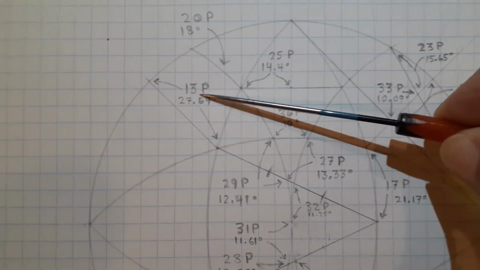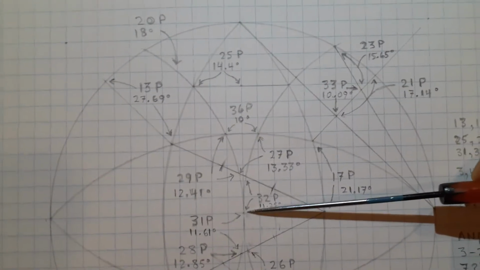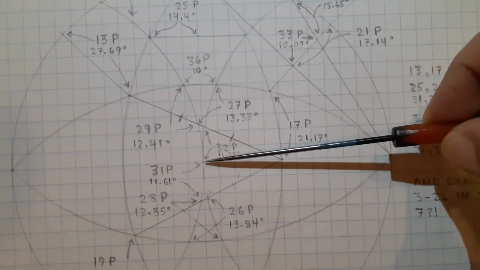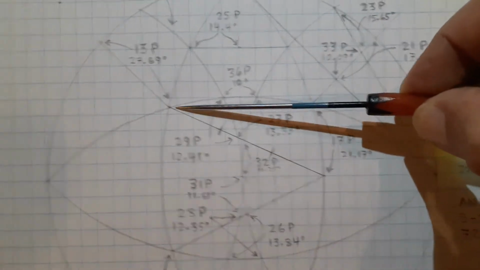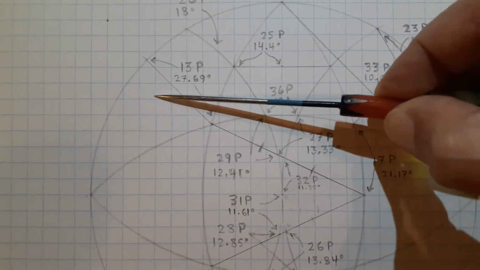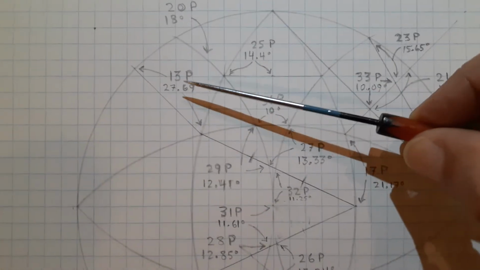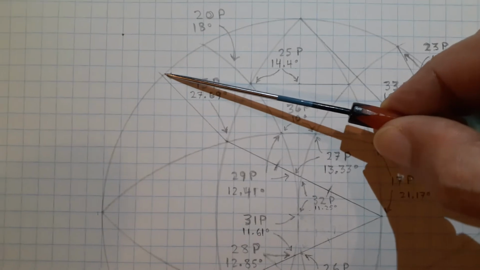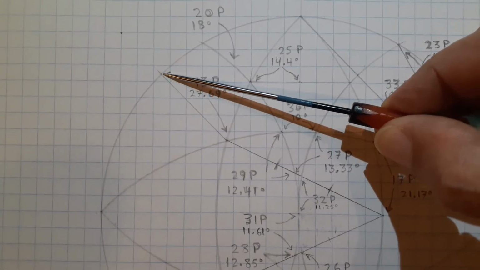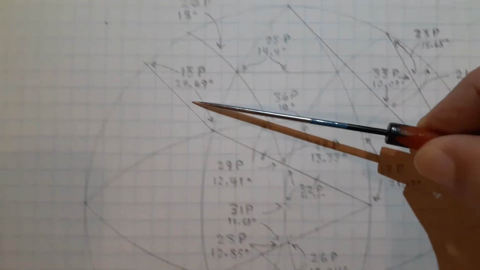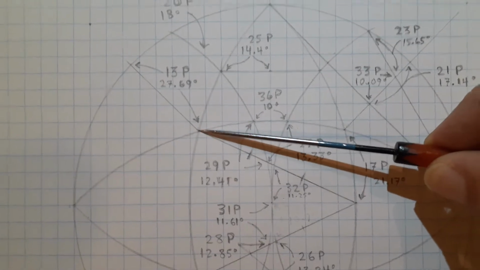So first of all, this one here, I had to take a line from the center of the circle going through at a 45 degree angle, and that gave me this point here. The edge of the circle there to that intersection there.